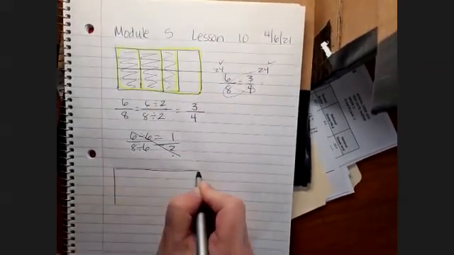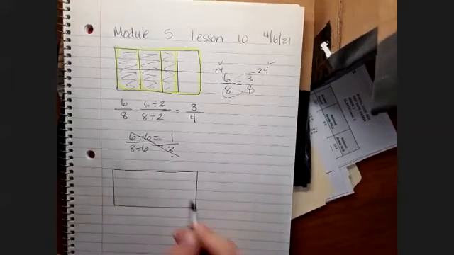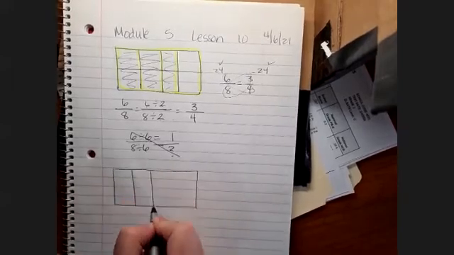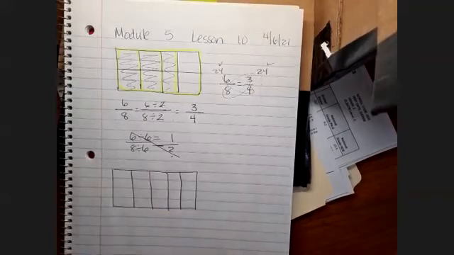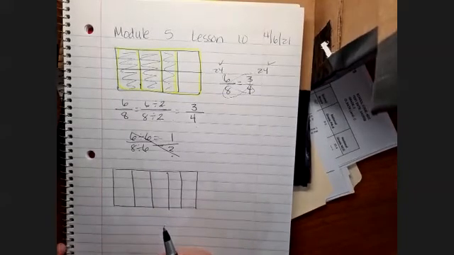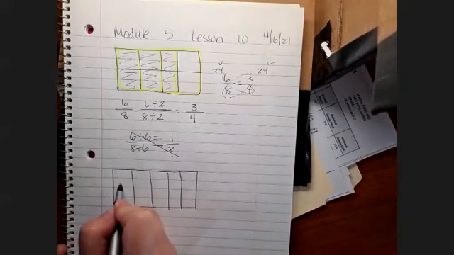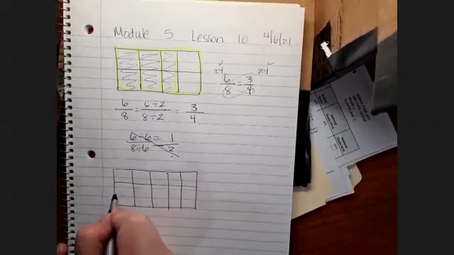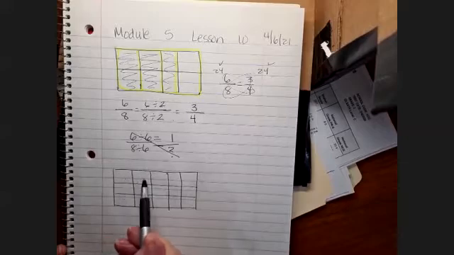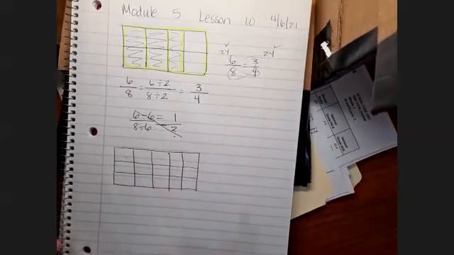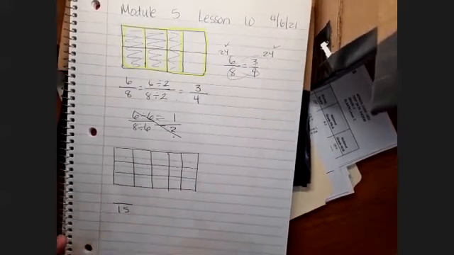So let me draw another area model. I'm going to draw this one into fifths to start. So 1, 2, 3, here we go, fifths. Okay, so there's my fifths. And let's say I'll cut it into, okay, so now I have 15 pieces. So 3, and then I have 3, 1, 2, 3, 4, 5. 3 times 5 is 15. So I have a total of 15 pieces in my whole.